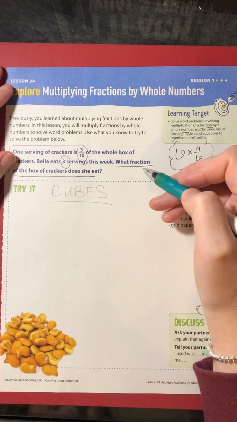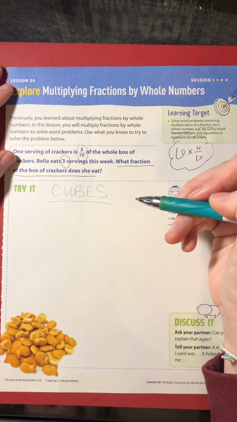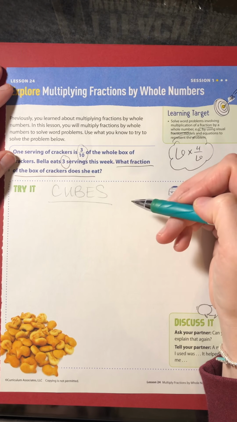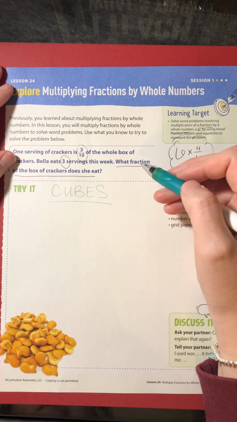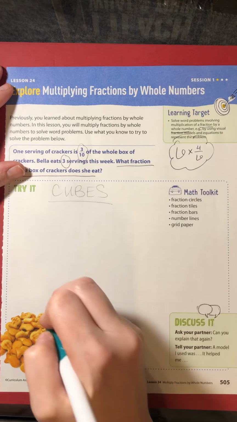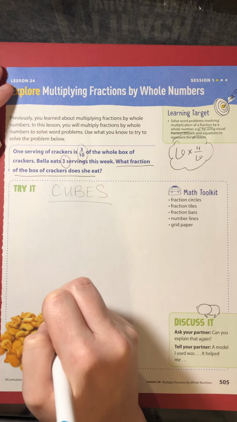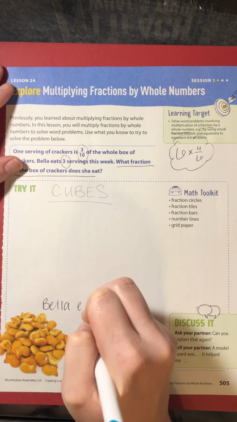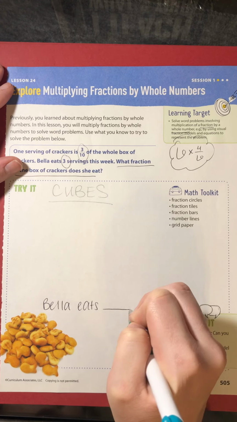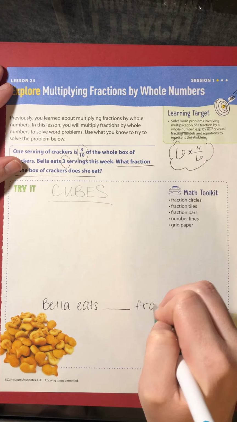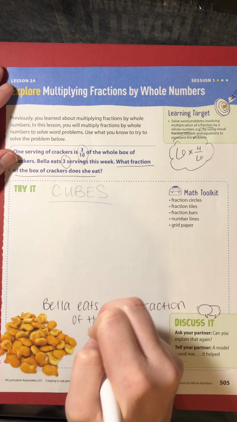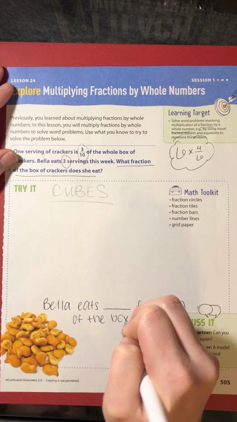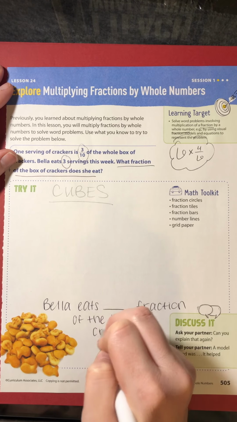So when I underline, I usually start my sentence right away by turning the question around. What fraction of the box of crackers does she eat? Bella eats blank fraction of the box of crackers.